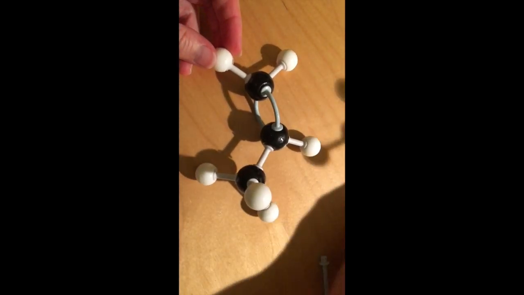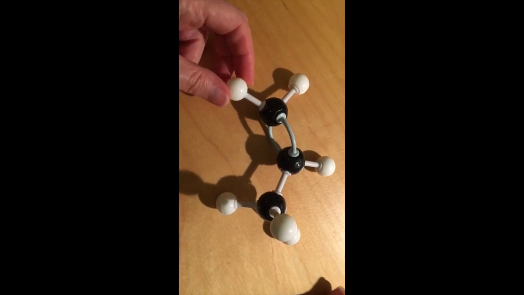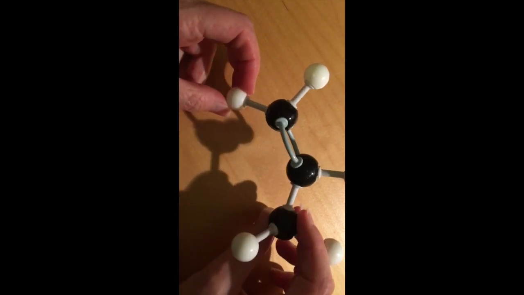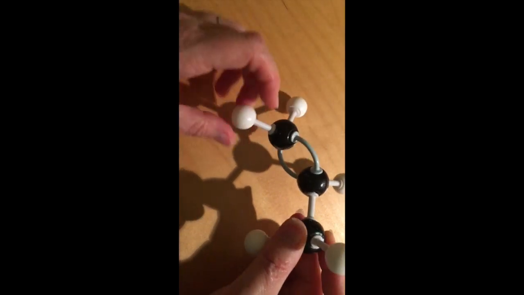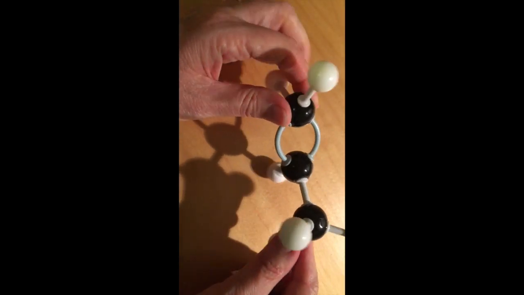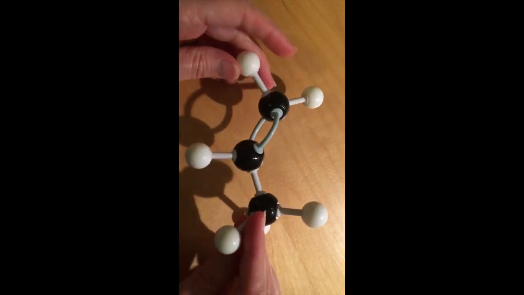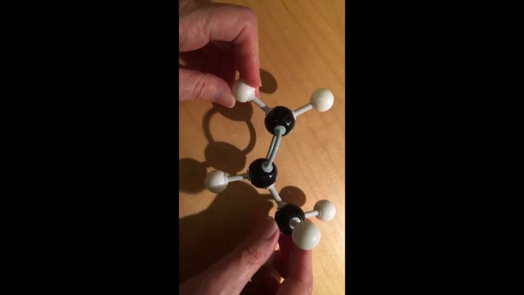So what's that molecule? Let's have a look and see if we can name it. So it's got three carbons, so it's going to be a prop. It's got one double bond, so it's going to be an ene. So there's no other substituents or anything, so that is propene.